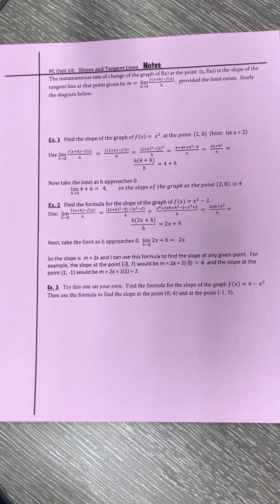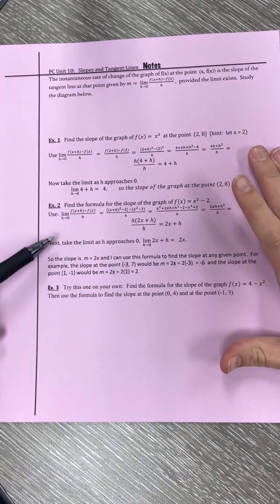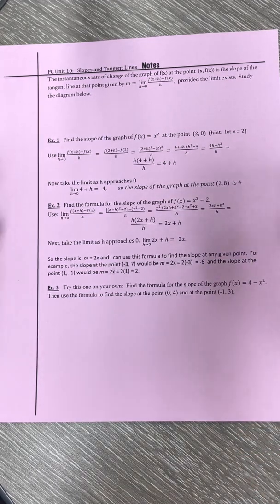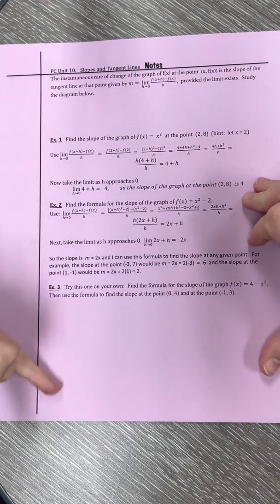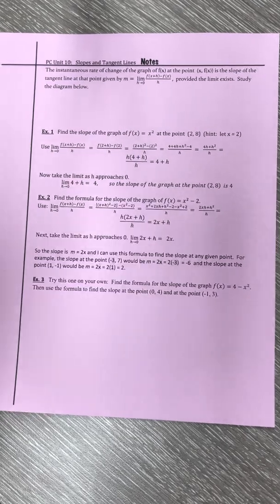This is going to be rather quick. It's slopes and tangent lines. There's a formula that we're going to use, and these examples are already worked out, which I like and I don't like. It's definitely kind of hard to explain. It's most definitely easier to show you, which is what I'm going to do down here with one example, but I'm going to kind of talk about the second example more than anything.